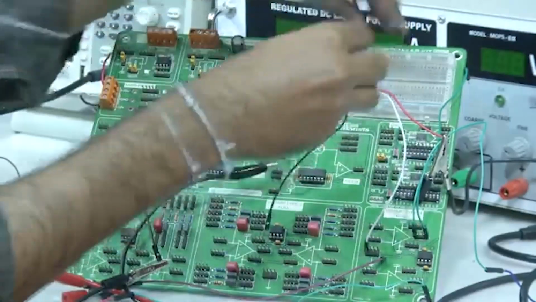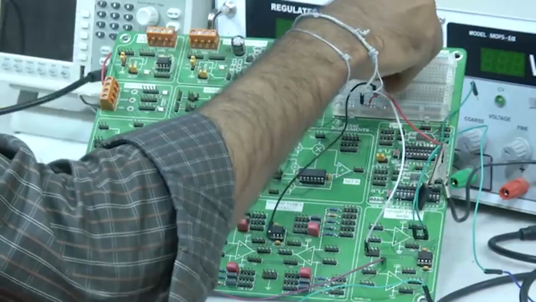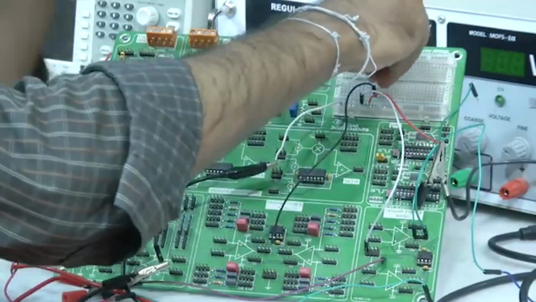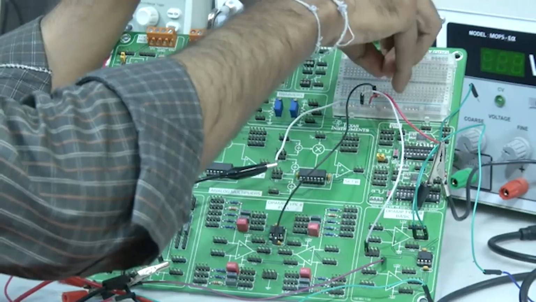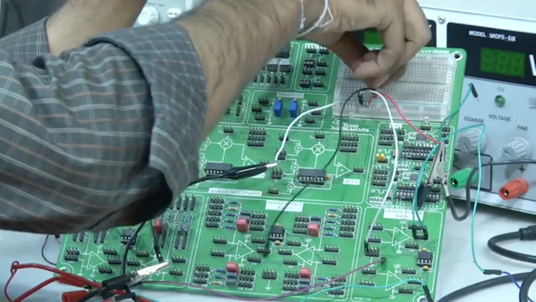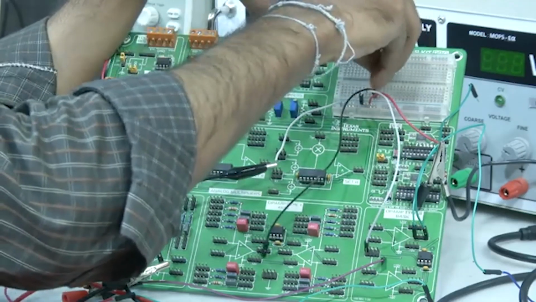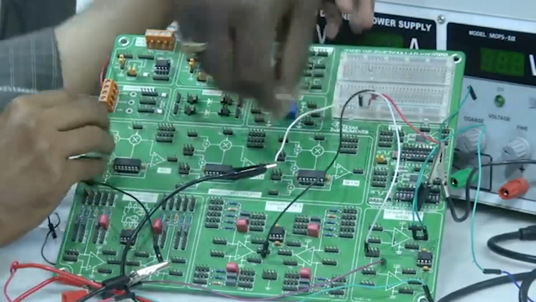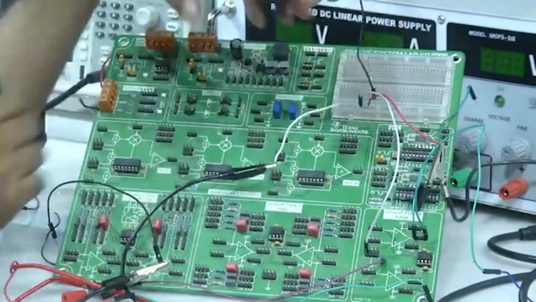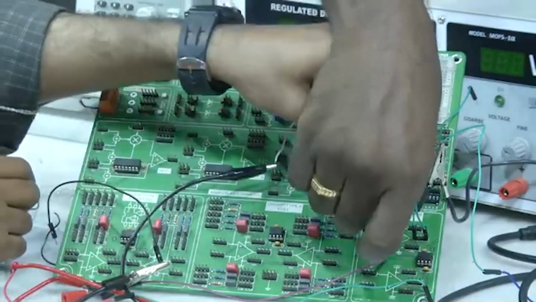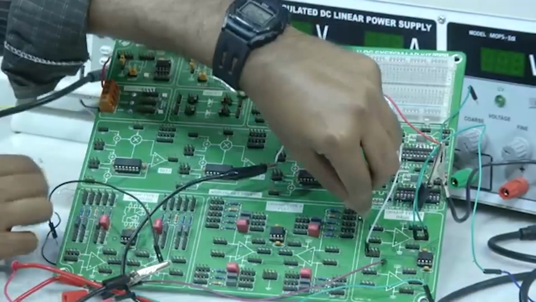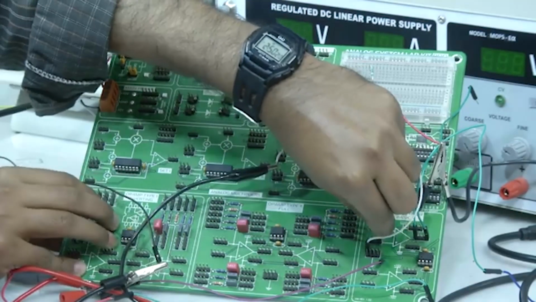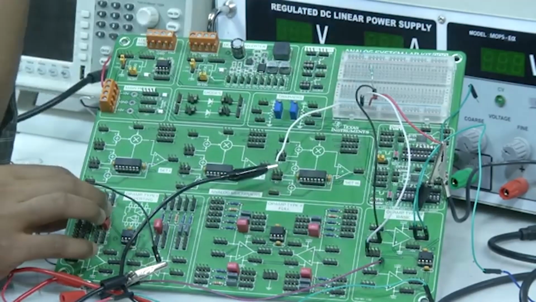So, we are connecting resistors. This is the 1 kilo ohm resistor. One resistor should be connected to the positive terminal. This resistor is connected with this wire jumper, and we are connecting it to the positive terminal, that is the positive terminal banana connector.